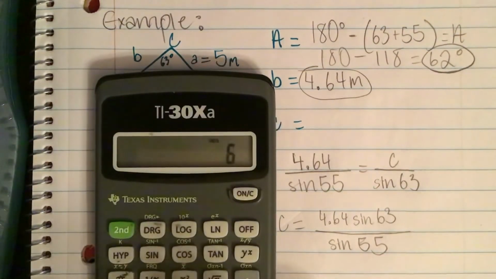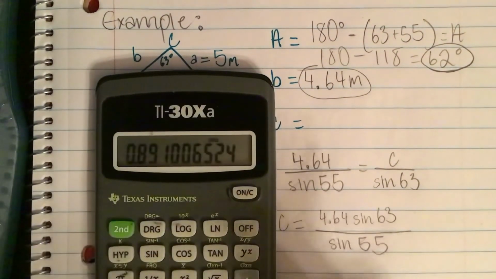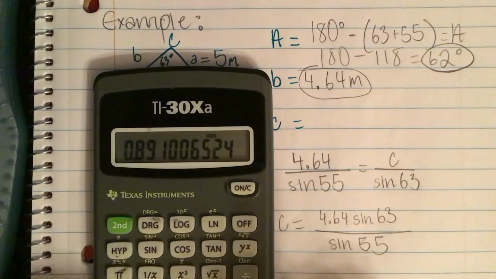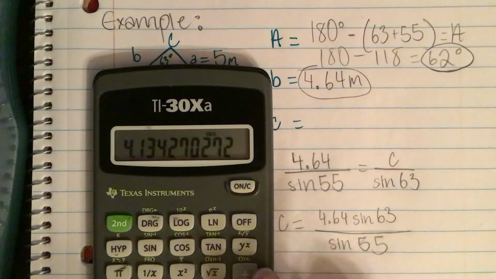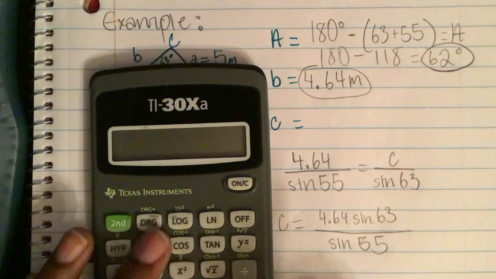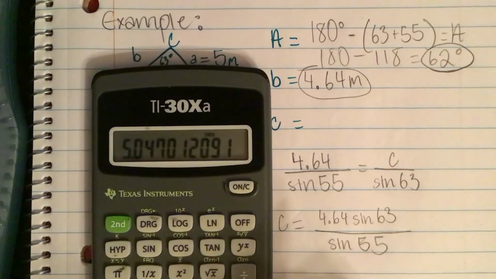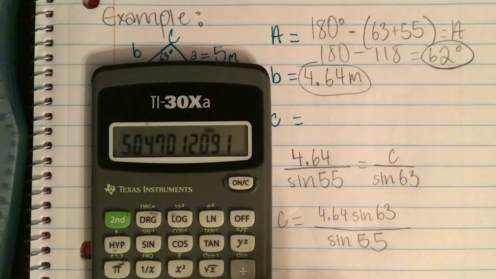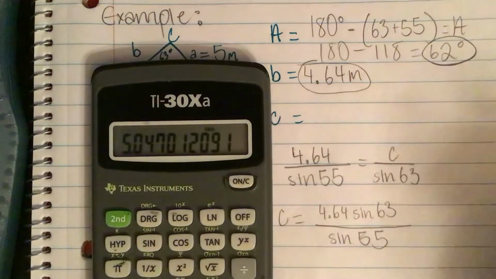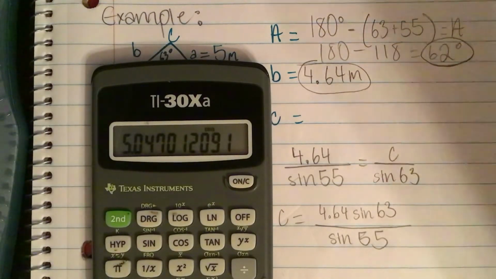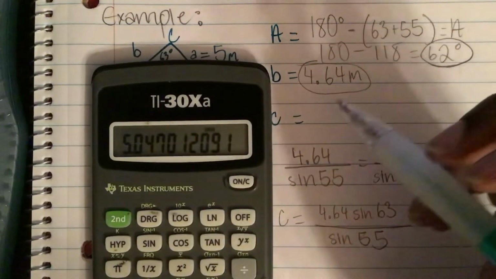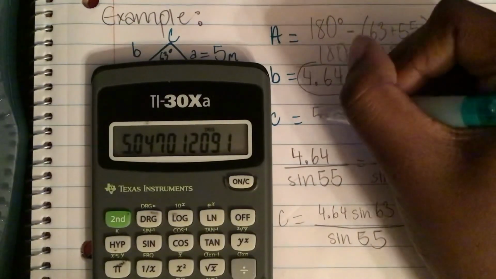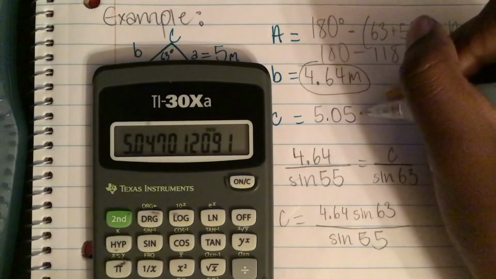So sine of 63 times 4.64, divided by sine of 55, equals 5.04701291. And we're going to round that to the hundredths place once again. So that's going to make C 5.05 meters.